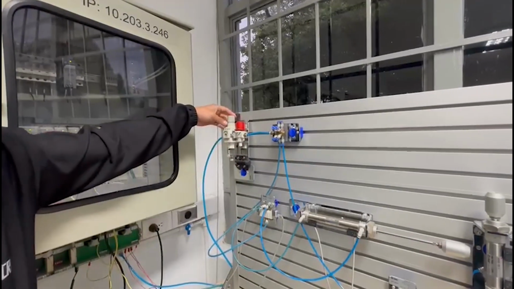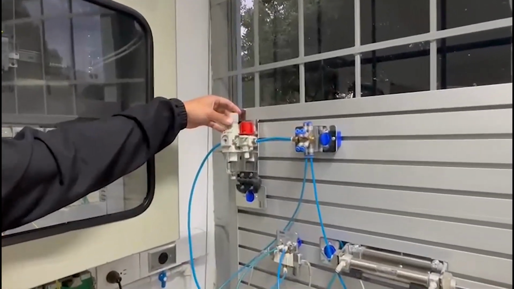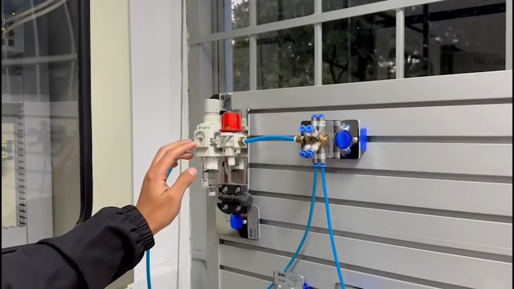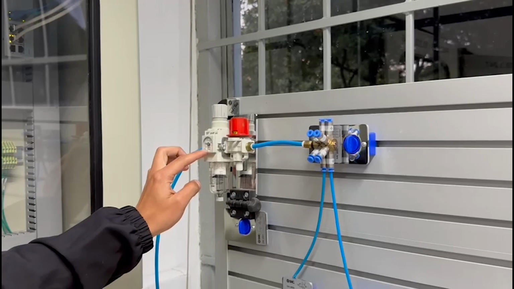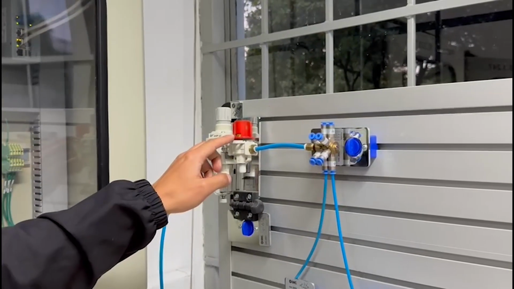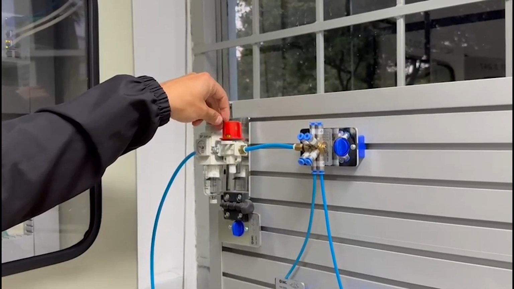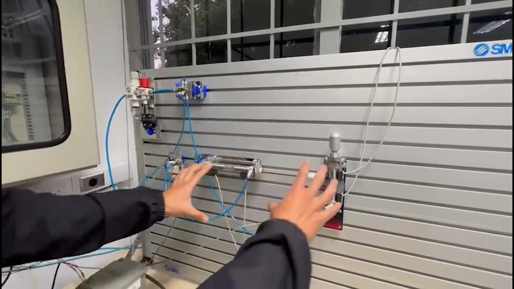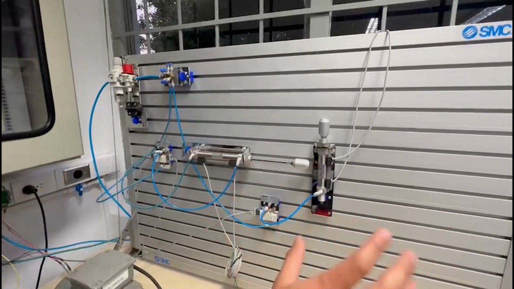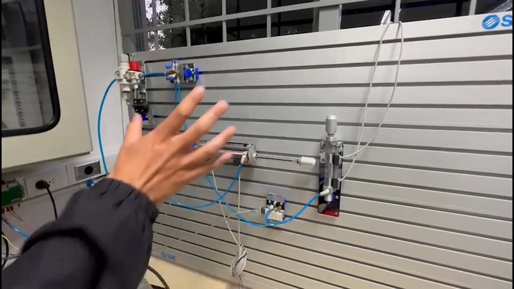This valve regulates the pressure air. We have a regulator set for 0.2 megapascals, and this one allows the air to go through into the system. So right now we have the system supplied with air pressure. Now we will show you how this works.